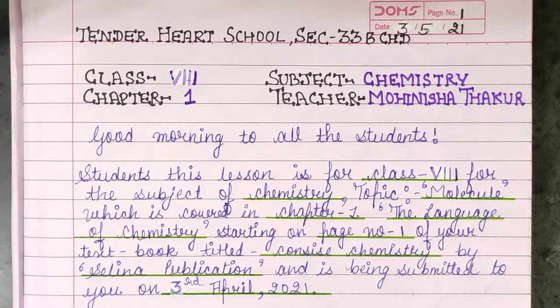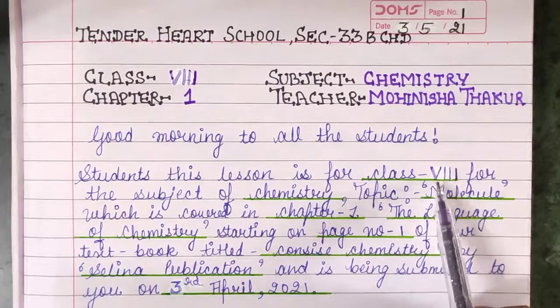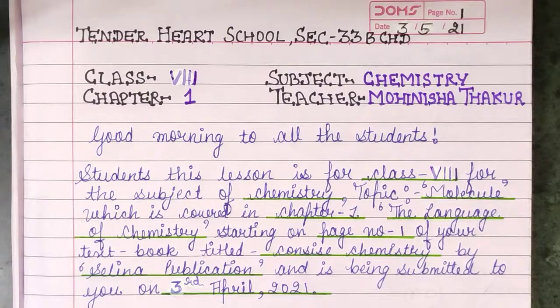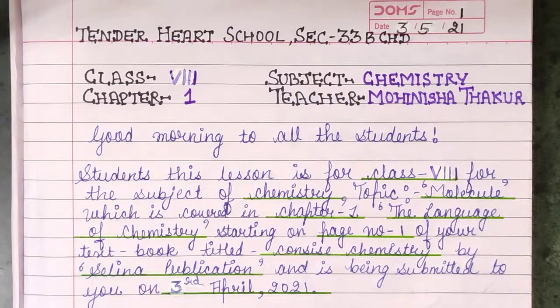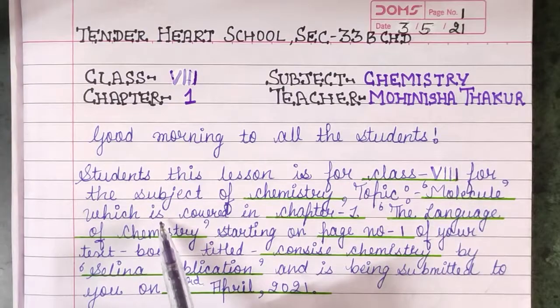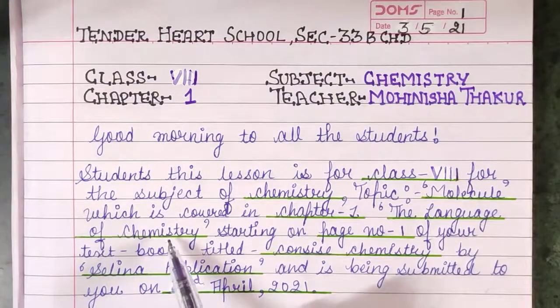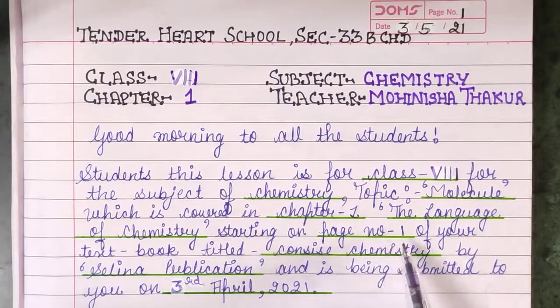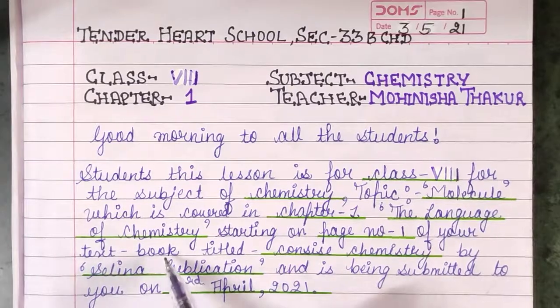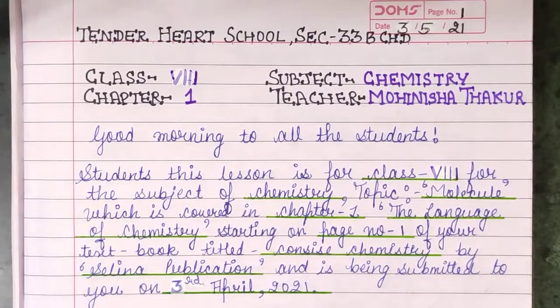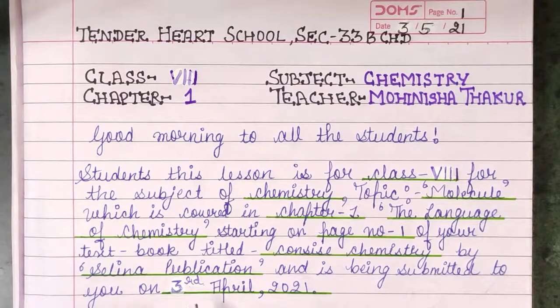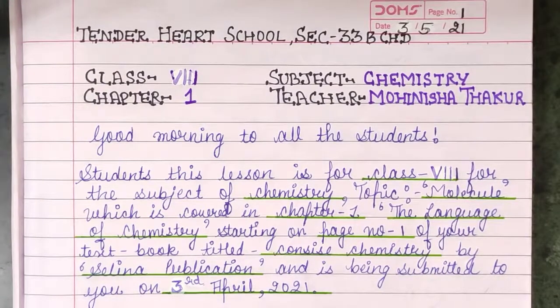Students, this lesson is for class 8th for the subject of chemistry, topic molecule, which is covered in chapter 1, the language of chemistry, starting on page number 1 of your textbook titled Concise Chemistry by Selina Publication, and is being submitted to you on 3rd April 2021. This voice is of Mohinisha Thakur.